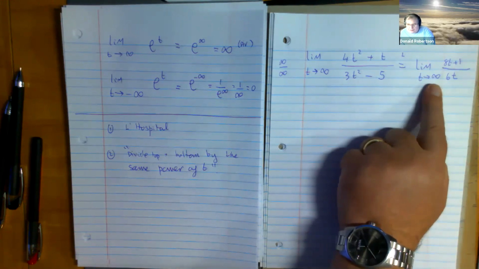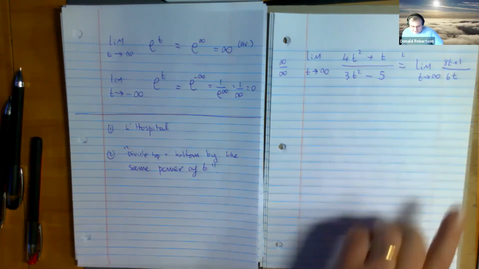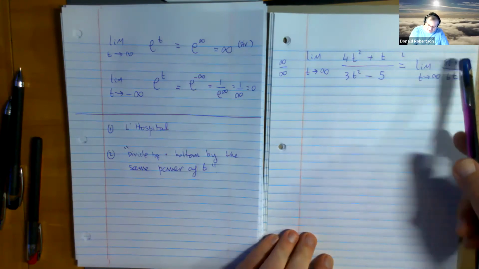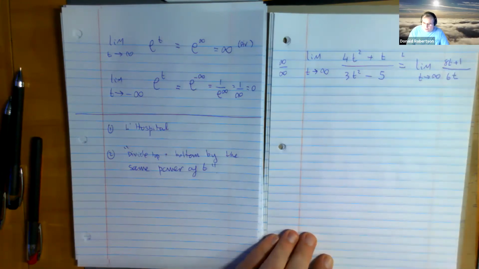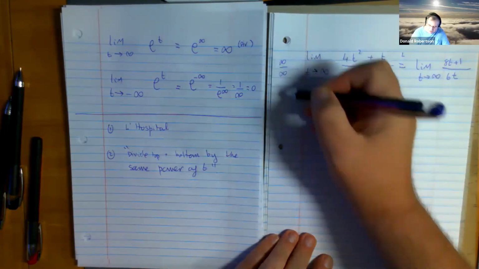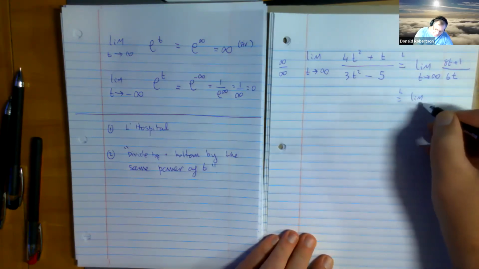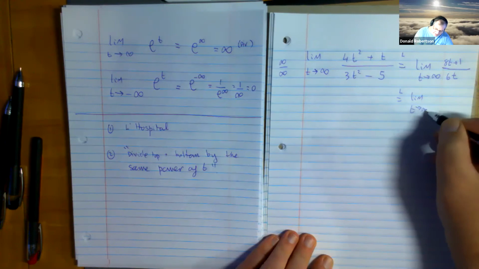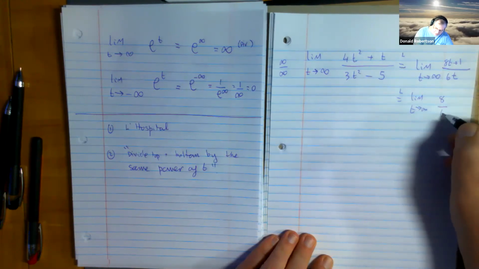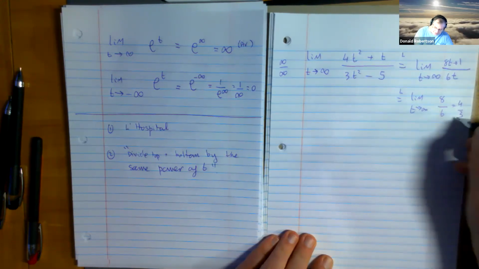Does it ring bells now? Differentiate the top, differentiate the bottom, numerator, denominator. Now, if I plug in infinity here, it's still no good. It's called the indeterminate form when it looks like that. So all I do is I do L'Hopital again. And in this case, there's the answer.